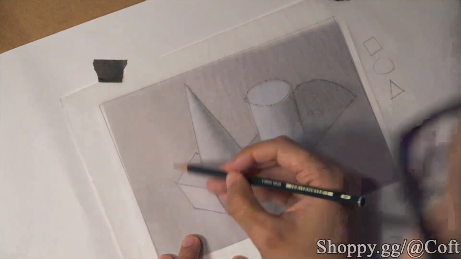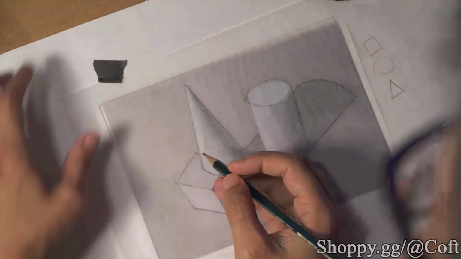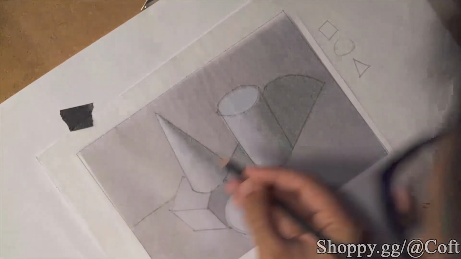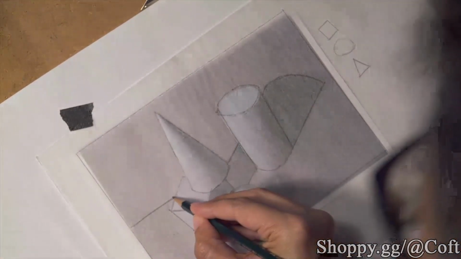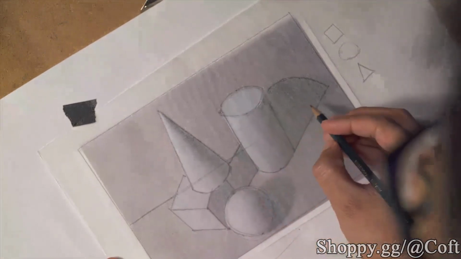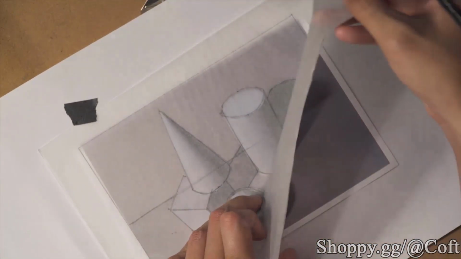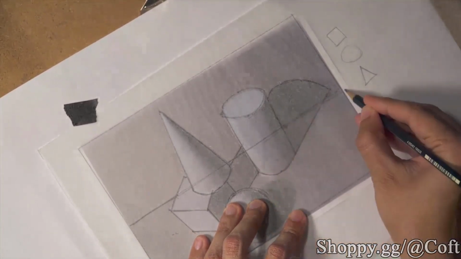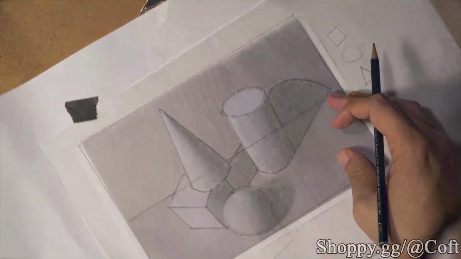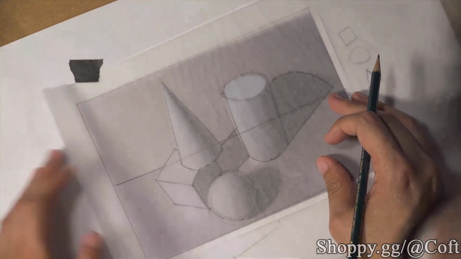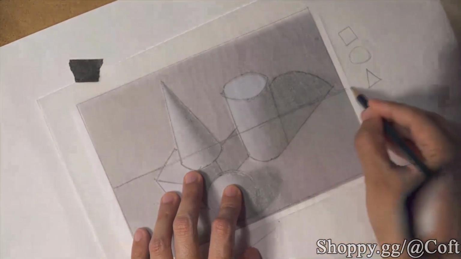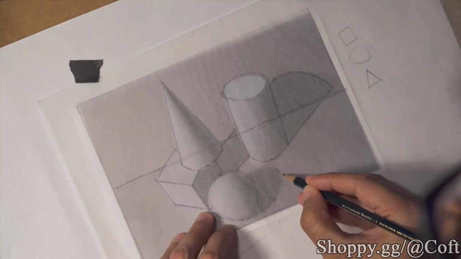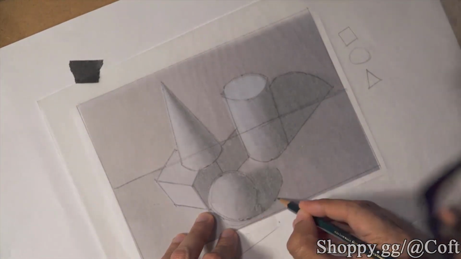So marking off the background, that line will pretty much go all the way through all these objects, which separates the table that it's on top of. So make sure you draw through instead of just trying to get section by section. That way you'll get a better connecting line that shows all the way through. And then getting the shadow of this ball here.